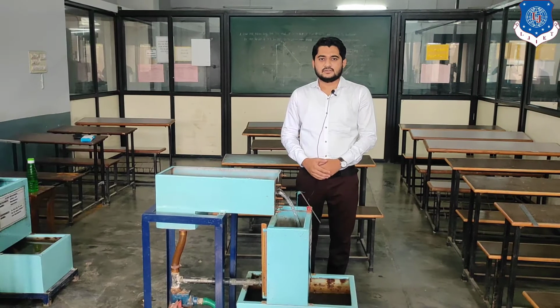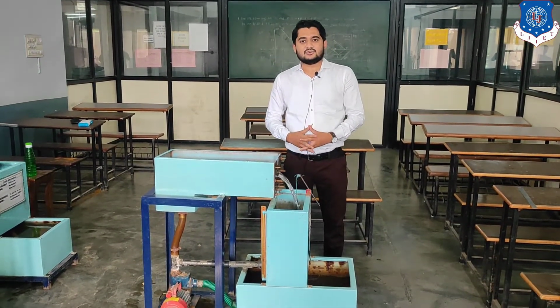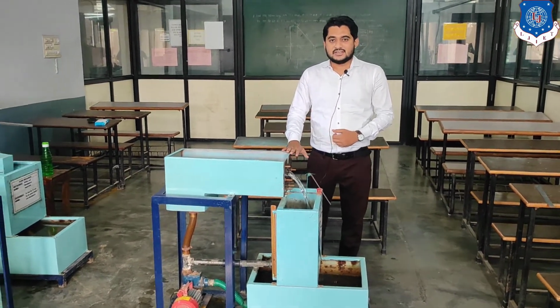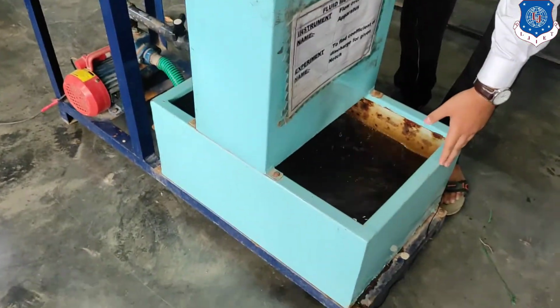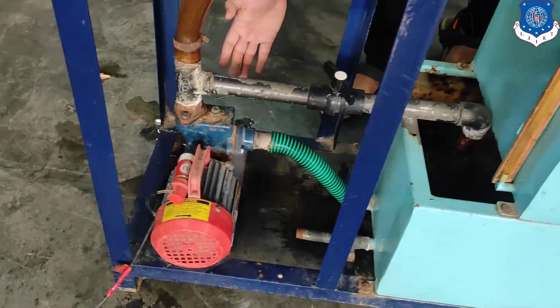So let us understand the practical first of all. Good morning students. So today's practical is about the notch experiment. So our aim is to find out the coefficient of discharge for the notch, right? So let us understand this apparatus properly. So first of all, this is known as the storage tank. From the storage tank, this is the suction pipe, green color pipe, and this is the motor.